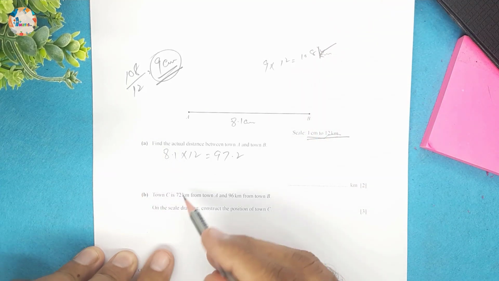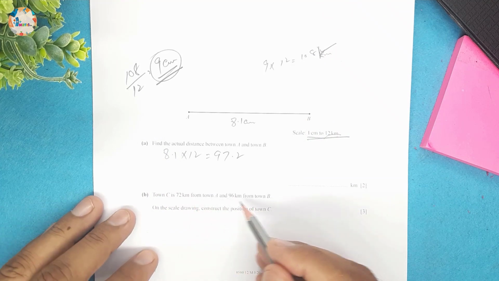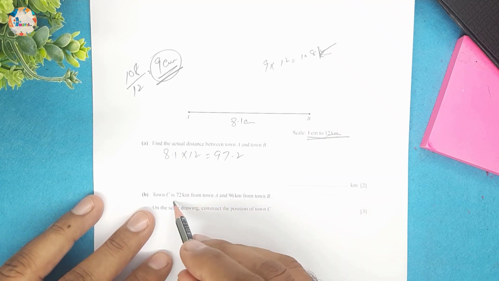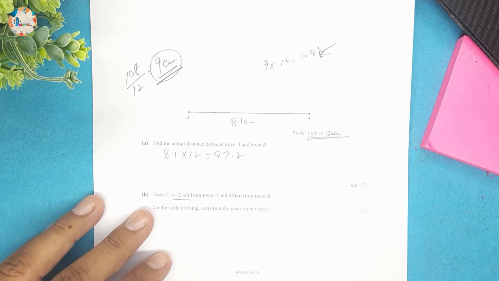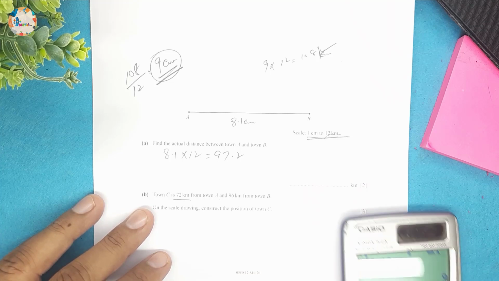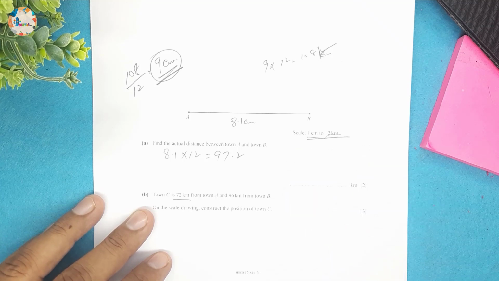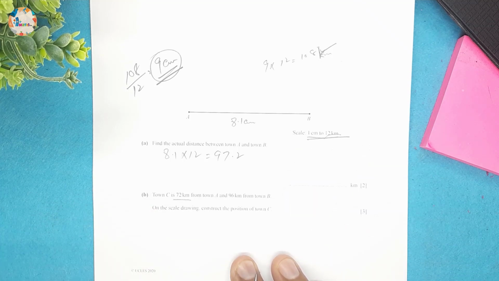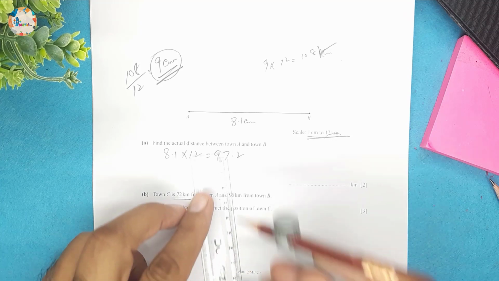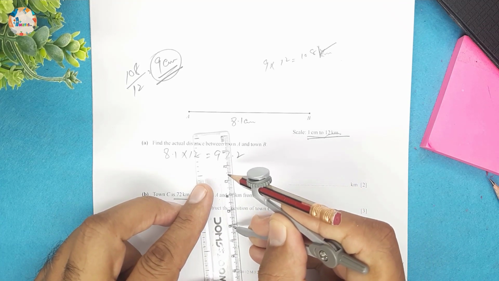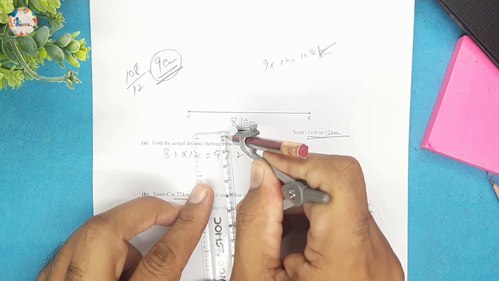Now town C is 72 kilometers from town A. So 72 will be divided by 12, and 72 divided by 12 is equal to 6. So from A it is 6 centimeters. So we can open the compasses, and 6 centimeters will be taken from here.